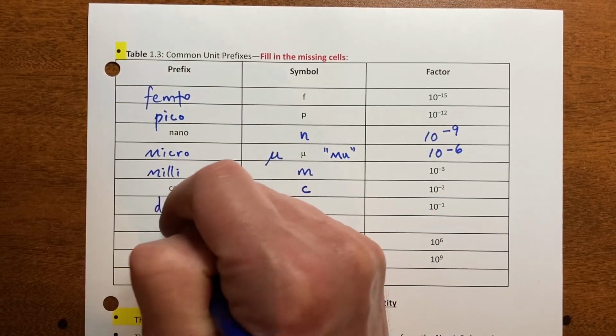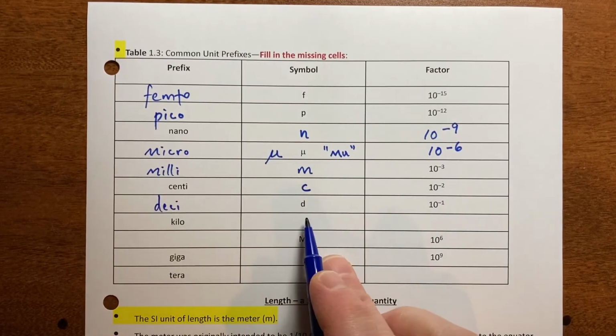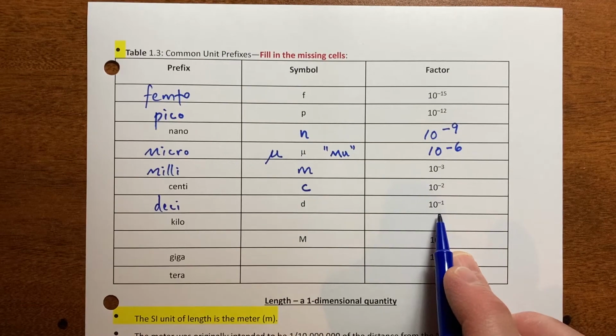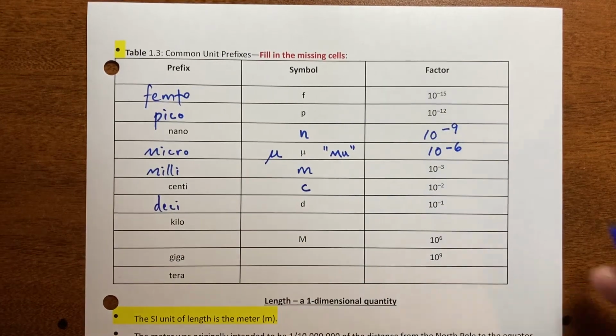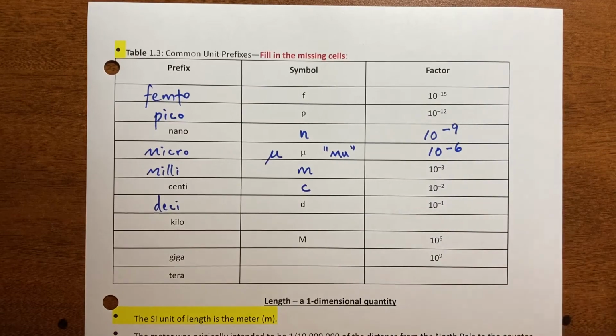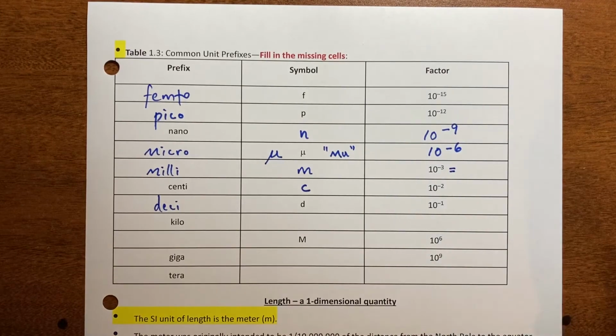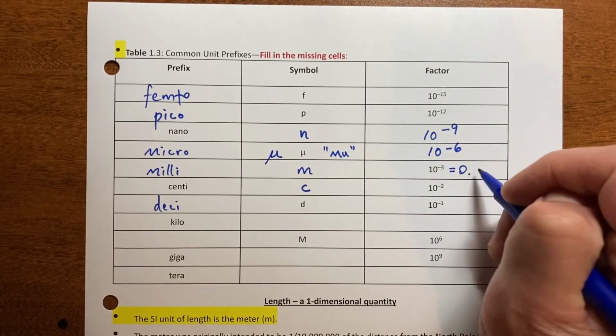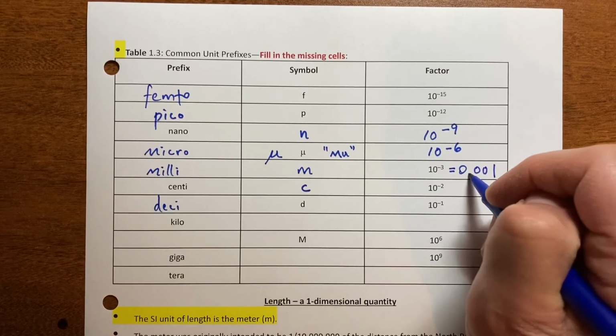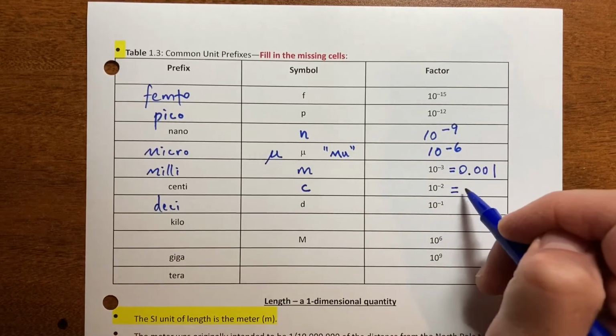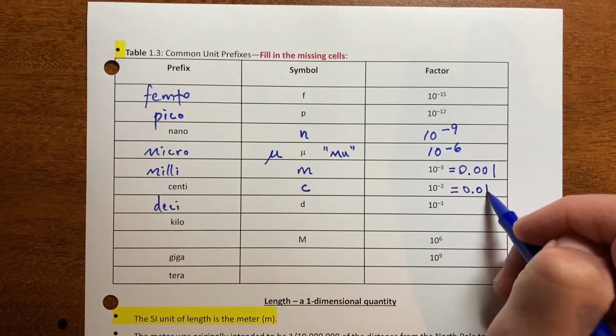Deci, D-E-C-I, is the lowercase d. That's 1/10. Again, you should be comfortable with writing numbers like this as powers of 10, or writing them in standard notation. So 10 to the negative 3 could be written as 0.001. 10 to the negative 2 could be written as 0.01.